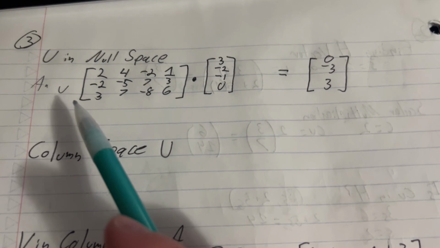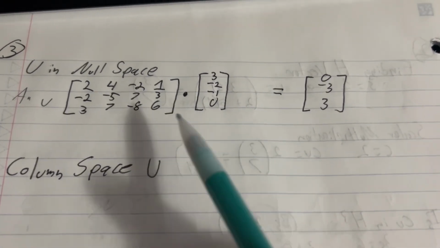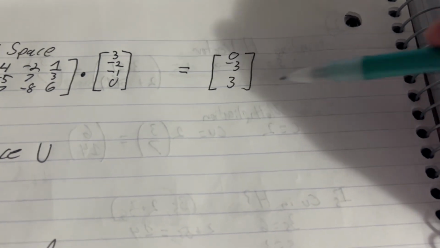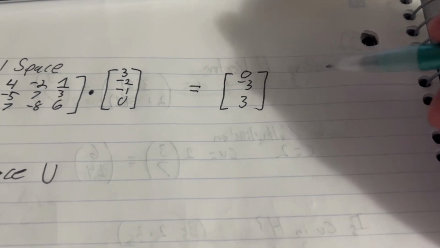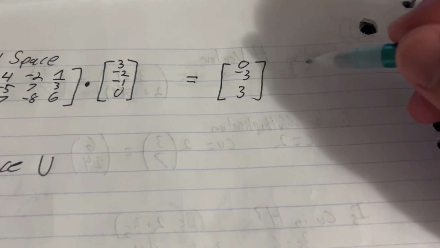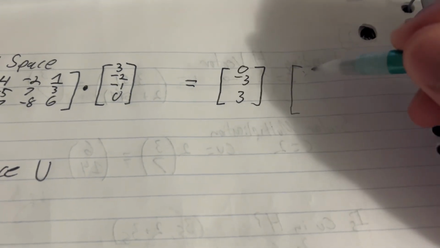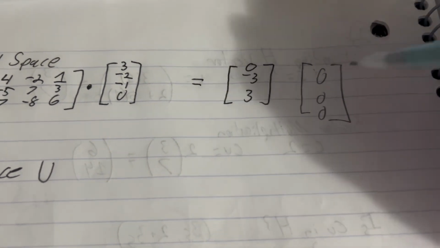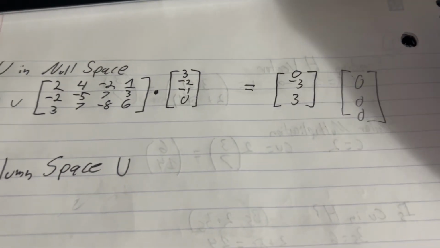What we're going to do is compute A times U. So there's our A matrix, and then there's U. And we got an answer of 0, -3, 3. Now this means that U is not in the null space, right? Because as we learned, if it was in the null space, we would have 0, 0, 0. And since we don't have that, it is not in the null space.